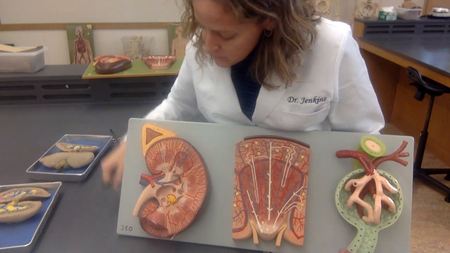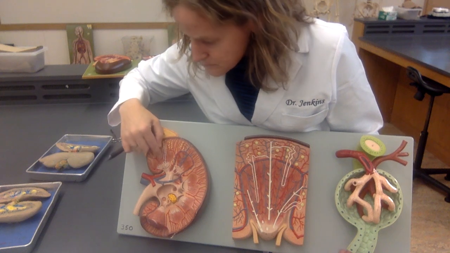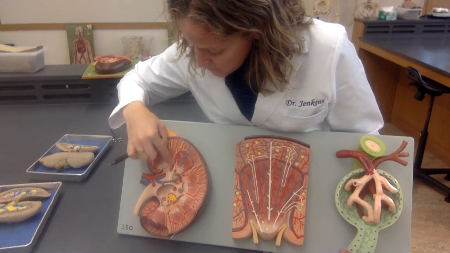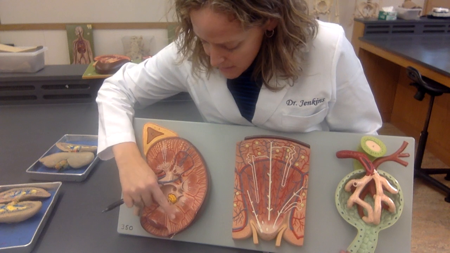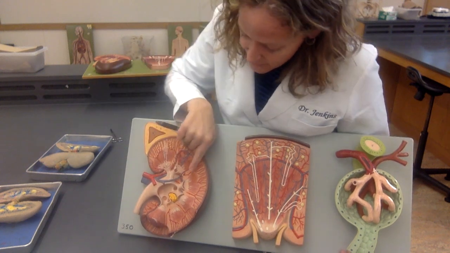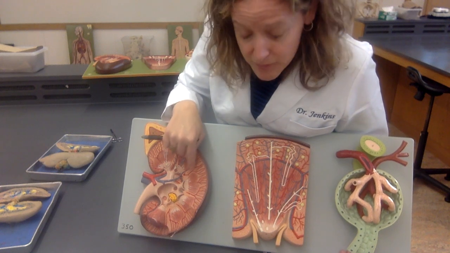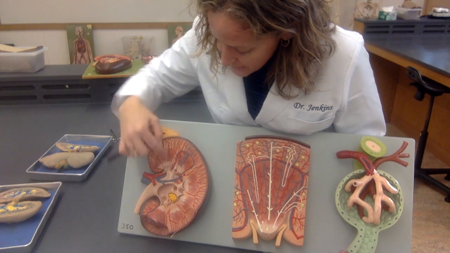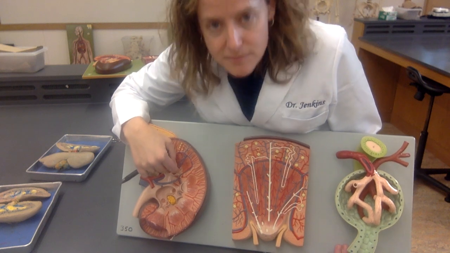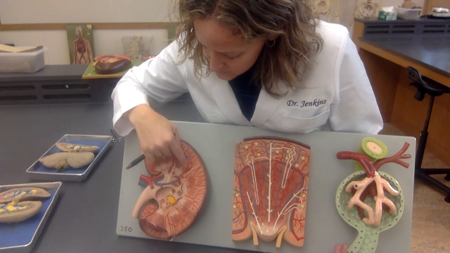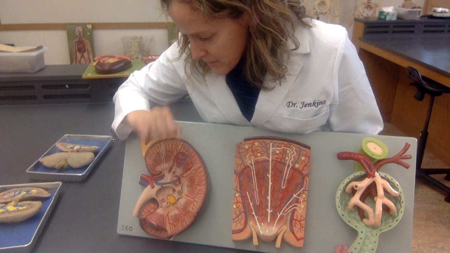All right? If we look at the renal medulla, that's this inner part here, the primary feature of the renal medulla would be the renal pyramids. This is a renal pyramid, renal pyramid, renal pyramid, renal pyramid, renal pyramid. Between each renal pyramid is an area called a renal column. So renal pyramid, renal column. Every renal pyramid has a little point to it, and that point is called the renal papilla. Think about P for point. So each renal pyramid has a point called a renal papilla.